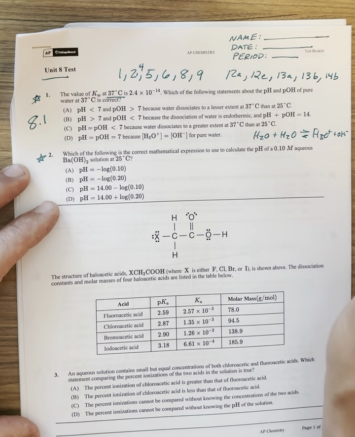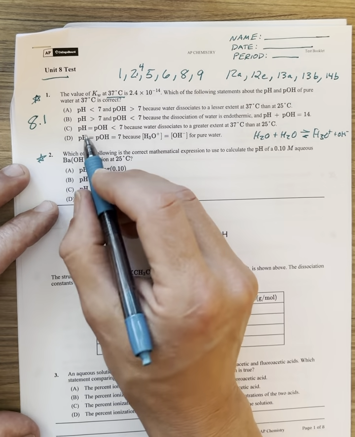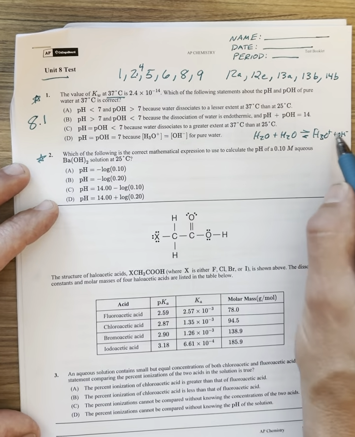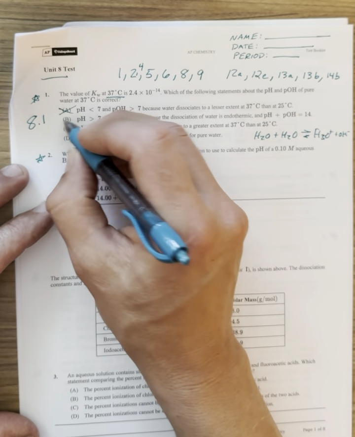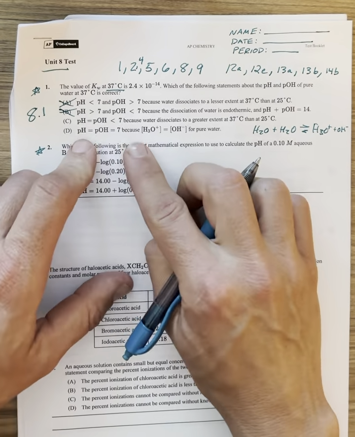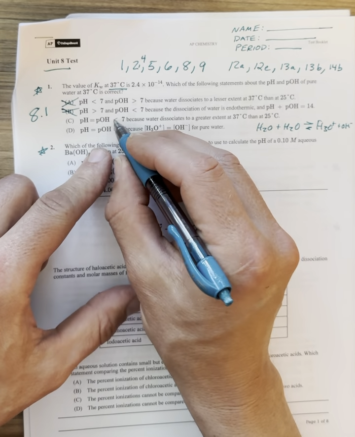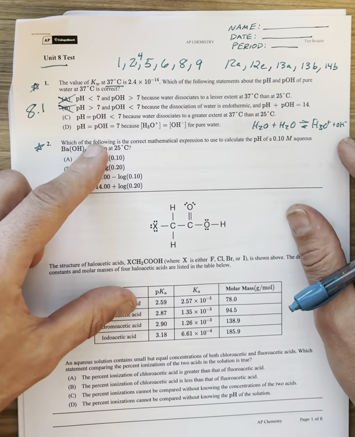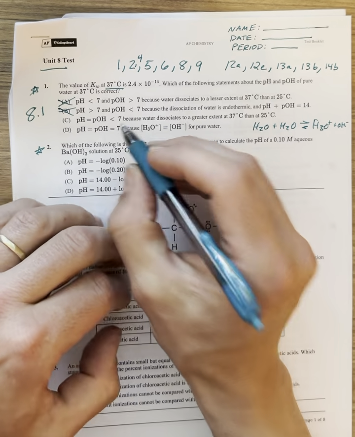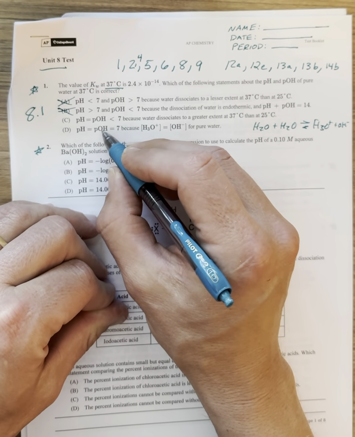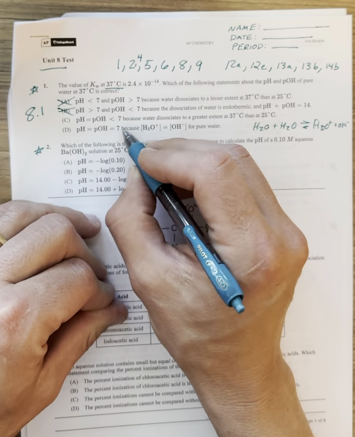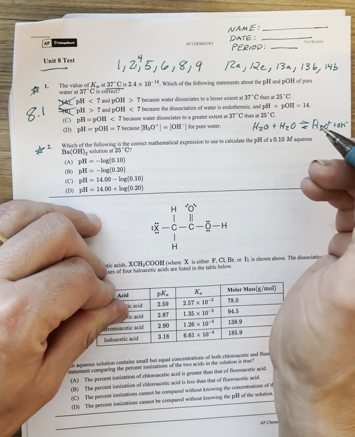So we know that therefore the concentrations will be the same. So pH and pOH must be the same because they're the negative log of the concentration of H3O+ and OH-. So it can't be A, it can't be B. It has to be one of these. Now we're just left to figure out, would the pH be equal to 7 or would it be less than 7? Well, we know that a pH of 7 for water is only true at 25 degrees. So what's going to happen at a higher temperature?